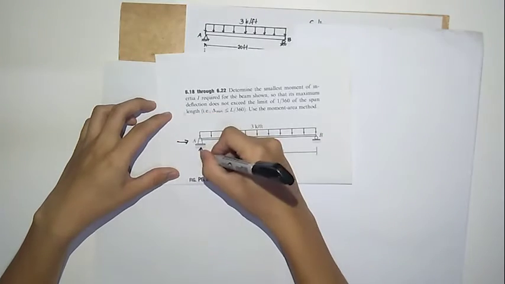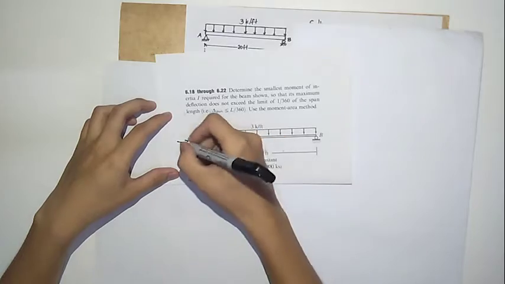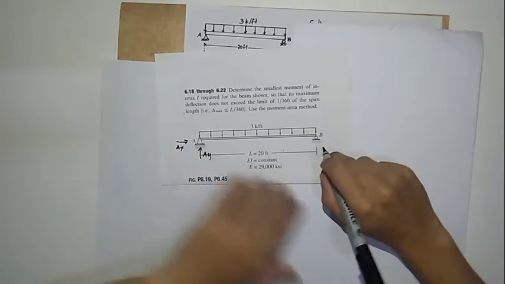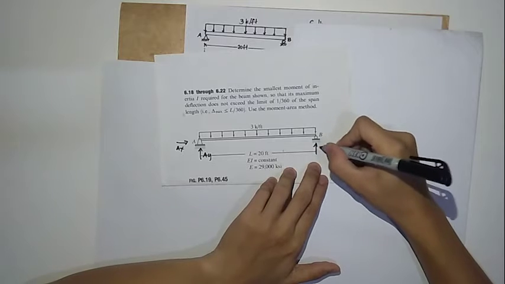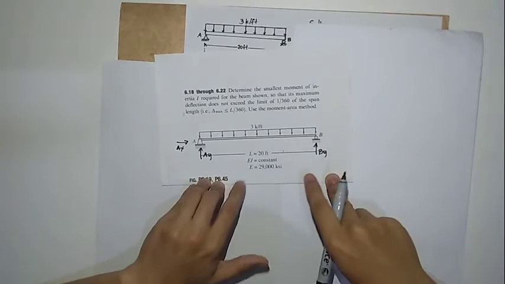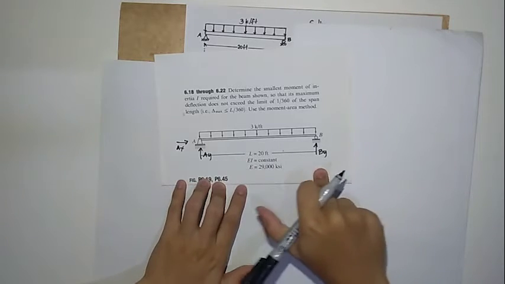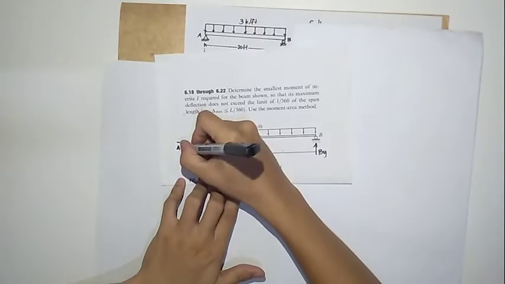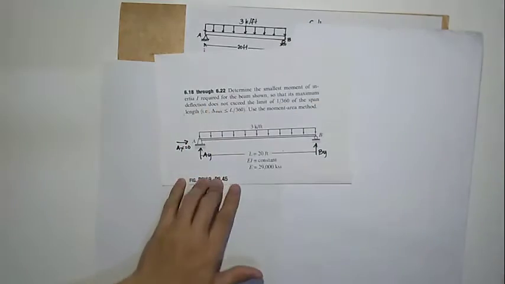So, i-label natin ito as AY at saka ito AX. At alam natin na may iisang reaction lamang pag sa roller. So, pag tingnan natin sa figure na ito, walang horizontal load na nakalagay. So, automatic na 0 na ang AX.